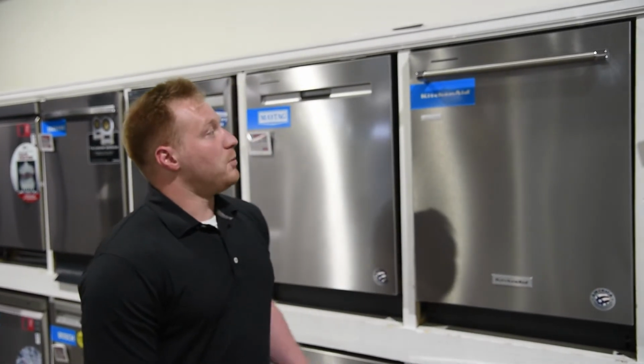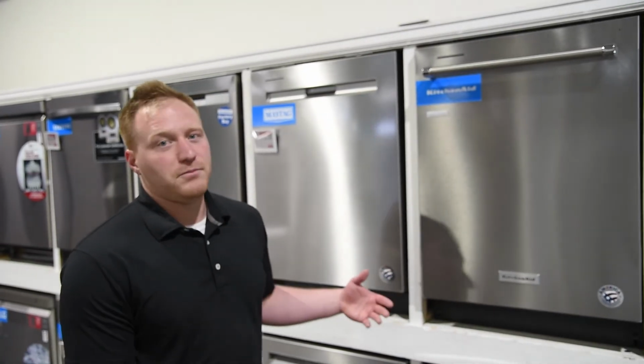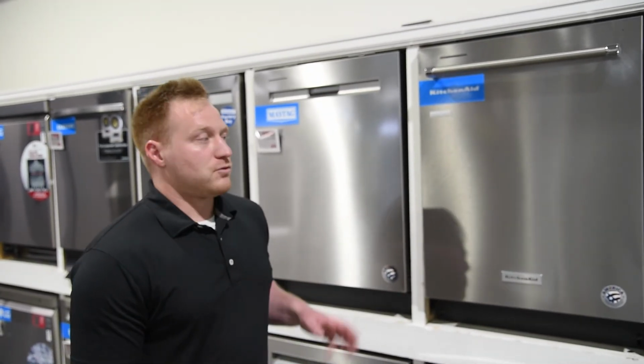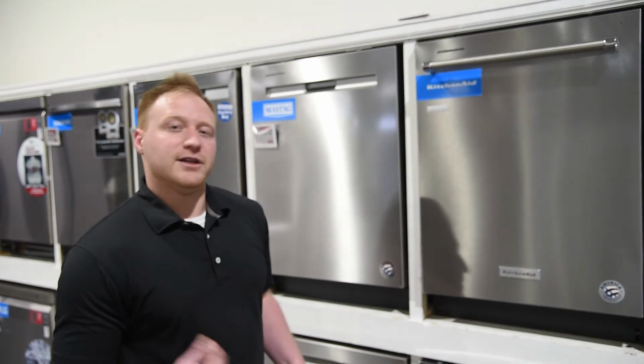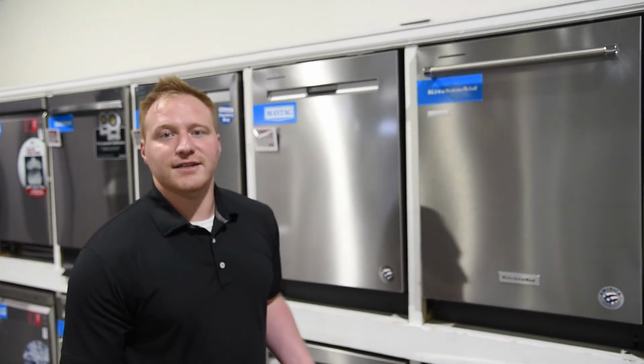So if you do have an open concept kitchen where it butts right up to your living room, this is a really good option to make sure that you're not hearing the dishwasher running if you do have to run it while you're using the space.